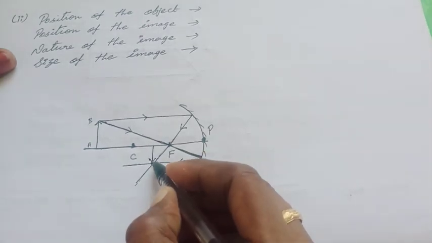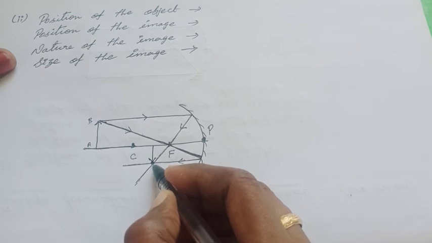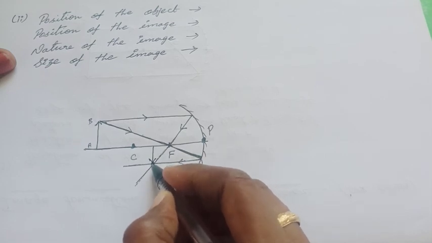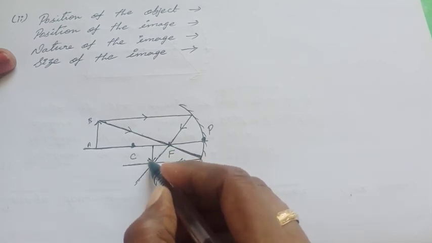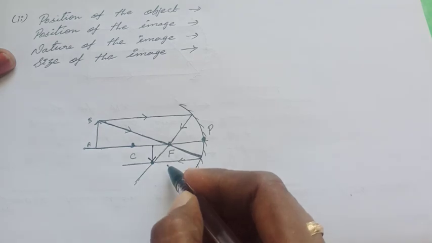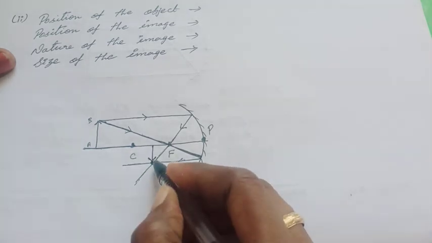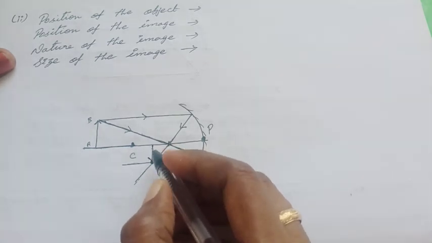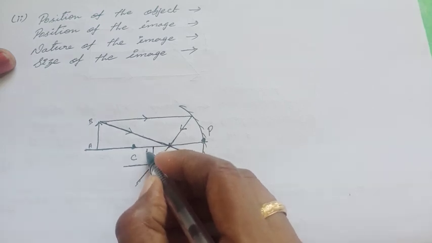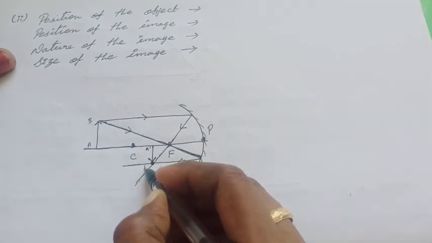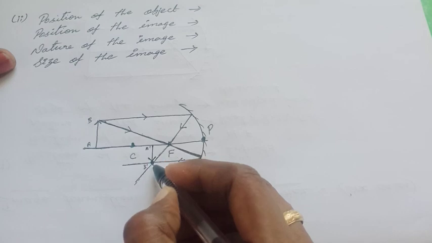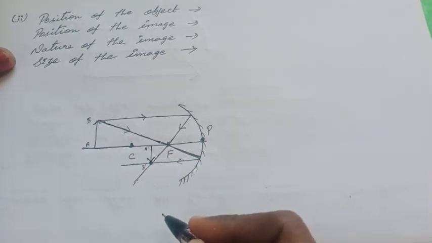Right? So we can draw the downward arrow mark to this point where the reflected rays are meeting. So this is called the position of the image. We can represent it as A dash B dash. So this is nothing but what? Image. Is it clear, children?